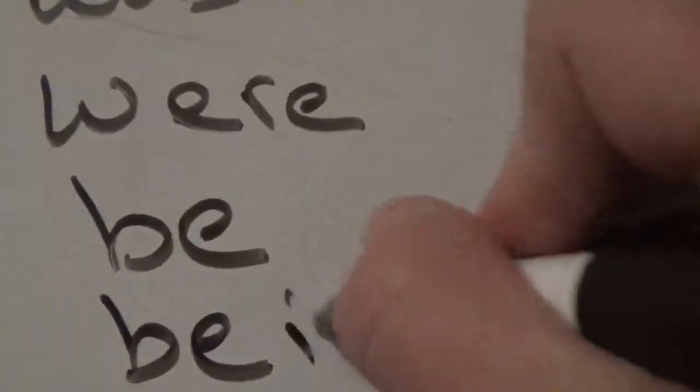Linking verbs are the forms of be. When they are used as the main verb, they will always be linking verbs. So we have am, is, are, was, were, be, being, and been. So those, when they are the main verb, are always linking verbs.